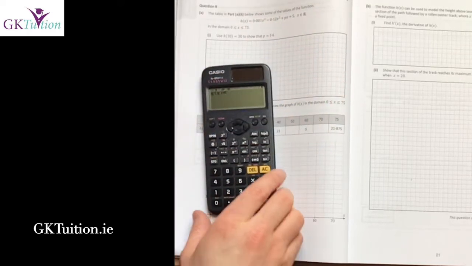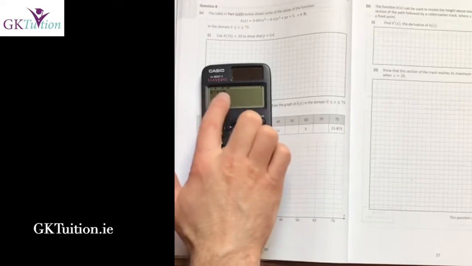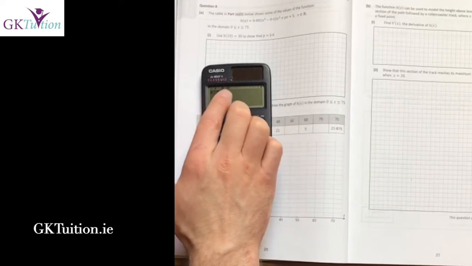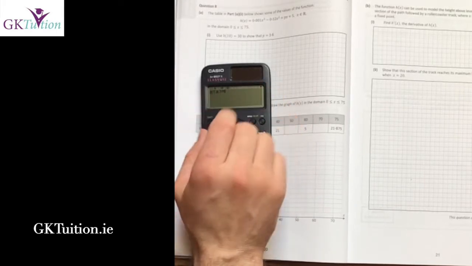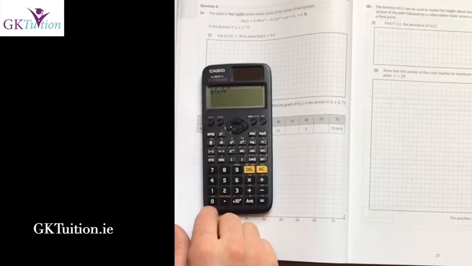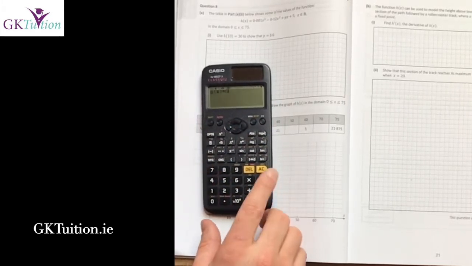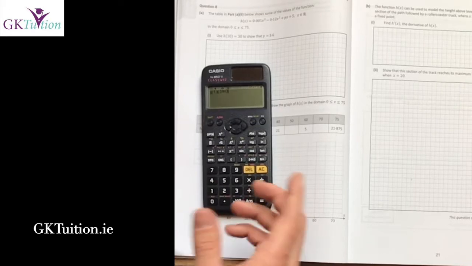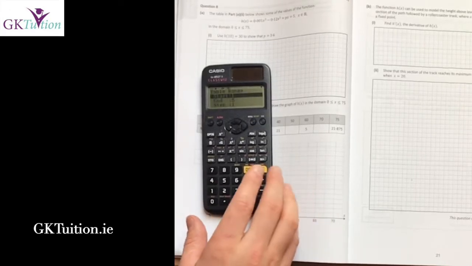Now we press equals. The calculator often asks us for a second curve, or a second function, because we can type in 2 at once. We're not really concerned with that, so we can just press equals. We can just press 0 and equals to indicate essentially I don't want it there.